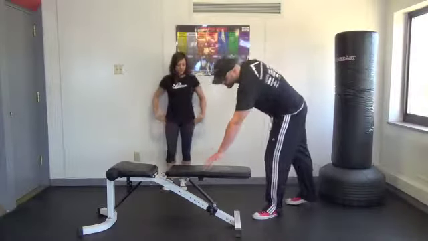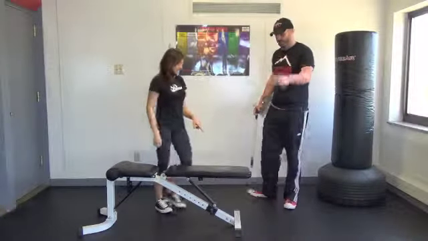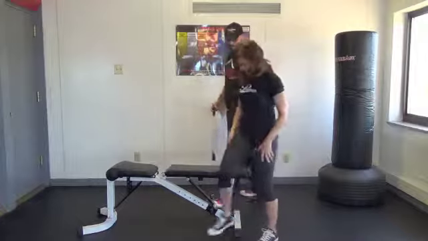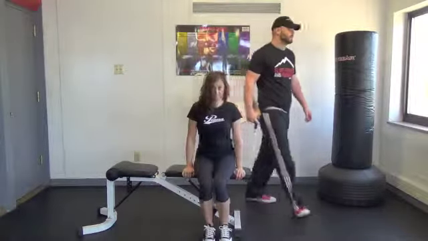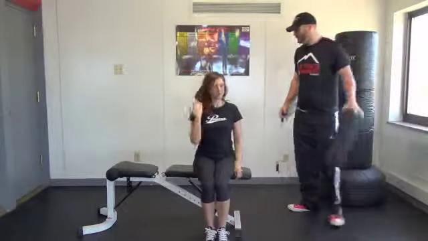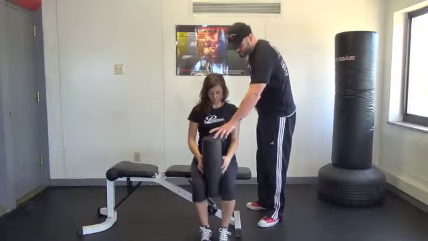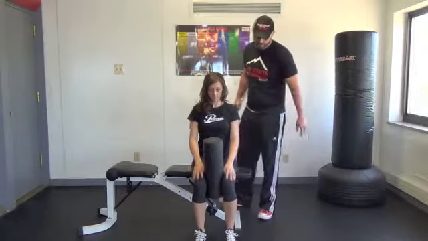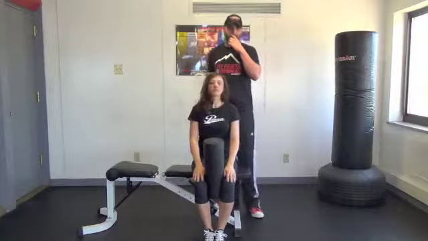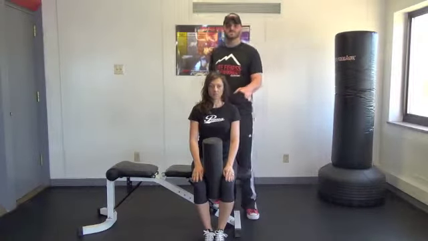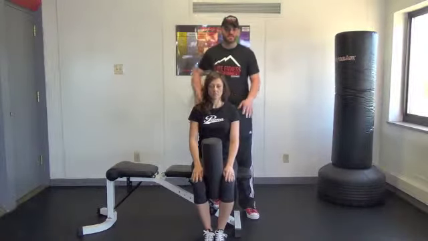Just go ahead and have a seat right there. Facing. Put that palm between the knees, squeeze it, feet together. So what we want is the feet together and something squeezed between the knees to stabilize the lower body.